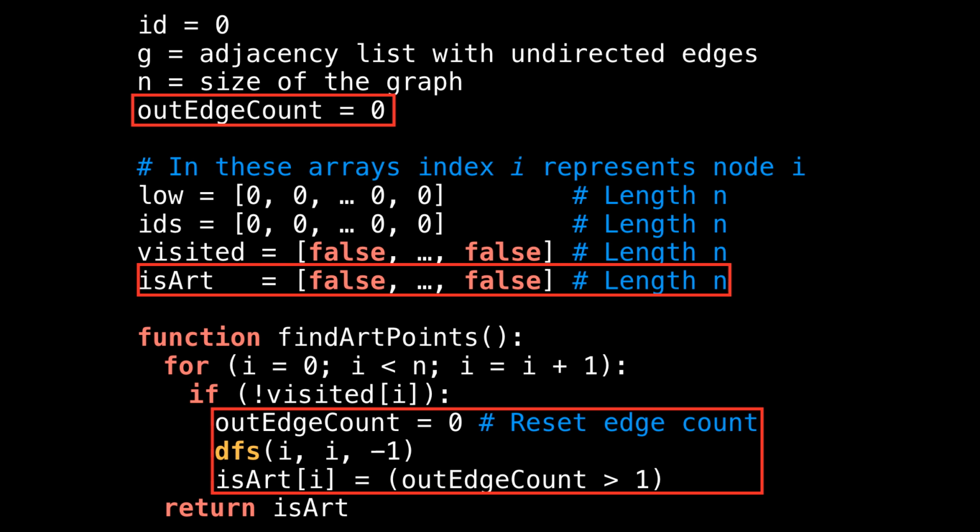Let's now take a quick look at the changes we need to make to our finding bridges algorithm to find articulation points. To begin with, we'll need a way to track the number of outgoing edges the starting node has, so I define a new variable called outEdgeCount. Next, I define a Boolean array called isArt, which has true or false depending on whether or not node i is an articulation point.